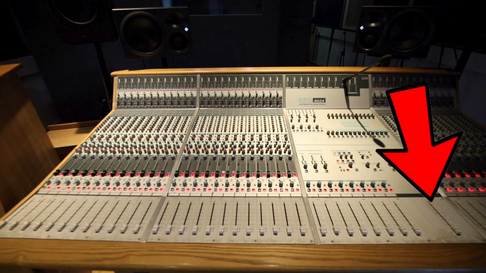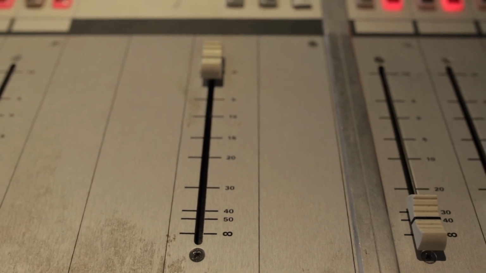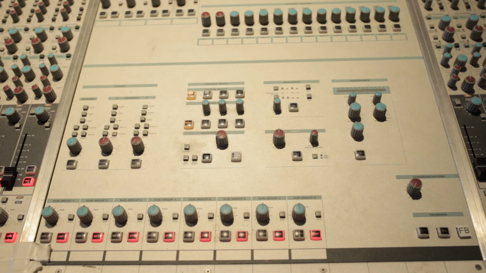We need to turn the master fader up fully to 0. This controls the output of the desk essentially, so all of our fader level goes through the master fader before reaching the main speakers.